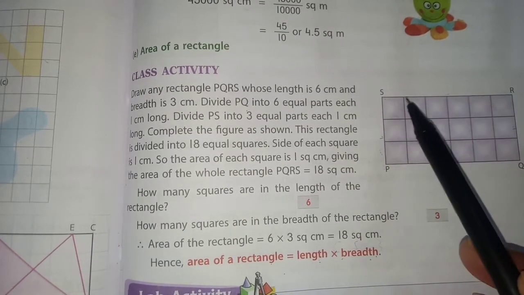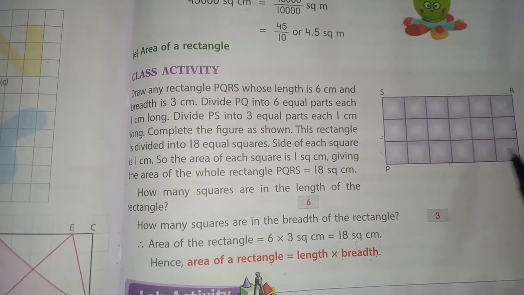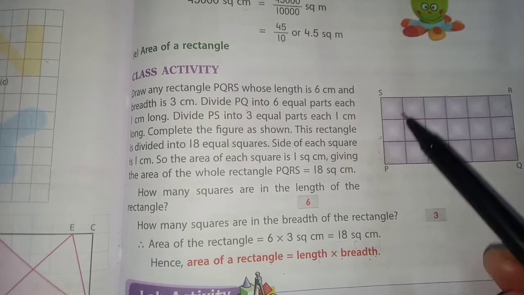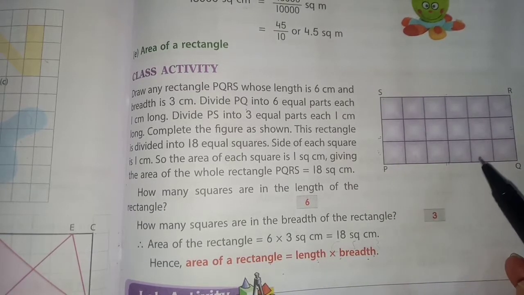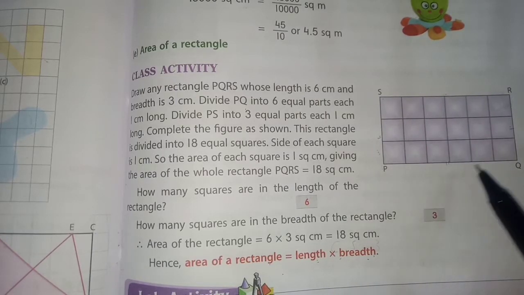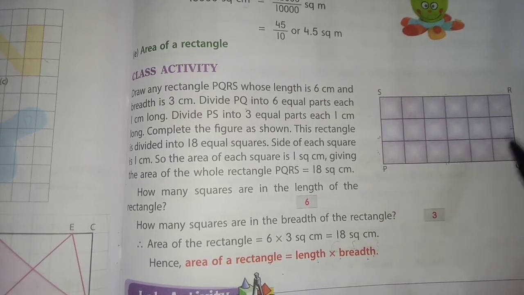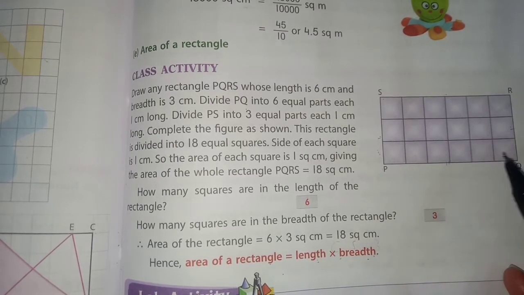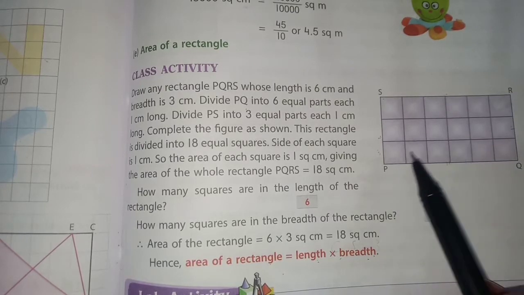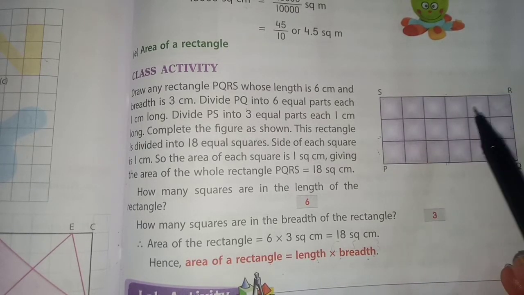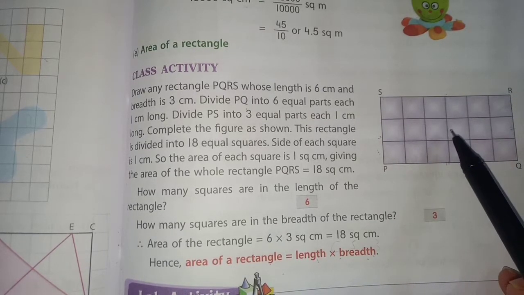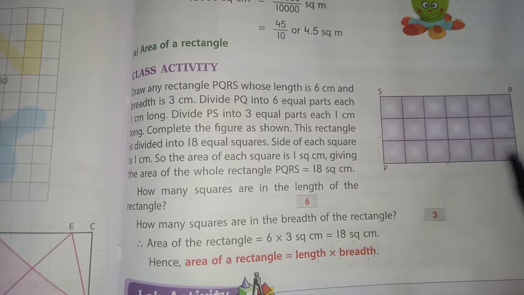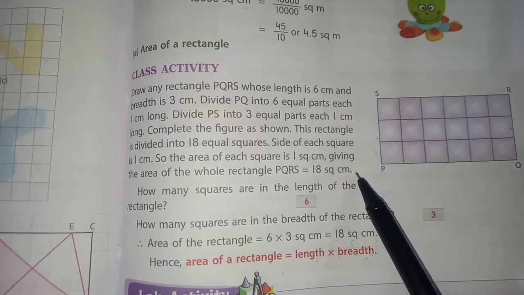See, PQRS is a rectangle. PQ is divided into 6 equal parts and PS is divided into 3 equal parts, and the length of each part is 1 centimeter. Now this rectangle is divided into 18 equal squares. So if you count these squares, there are 18 equal squares and the side of each square is 1 centimeter. So the area of each square is 1 square centimeter. If I ask what is the area of this square, you will say 1 square centimeter. So the area of the whole rectangle PQRS is 18 square centimeter.